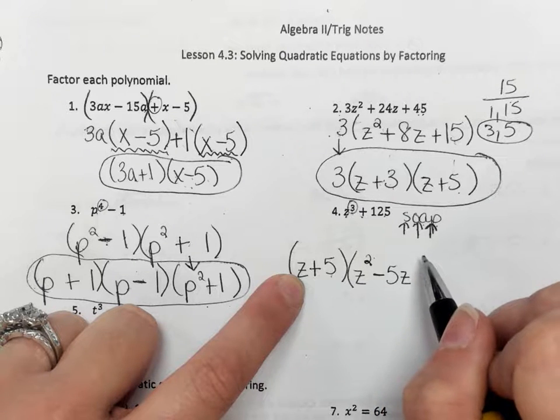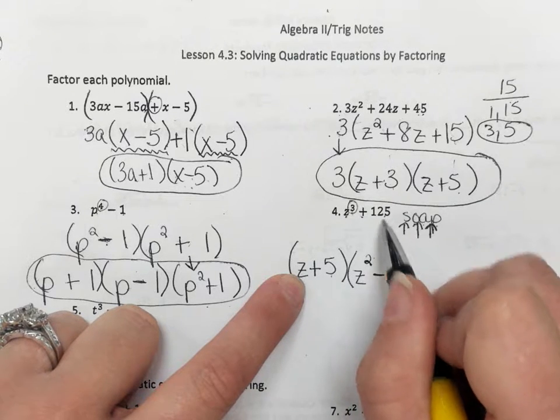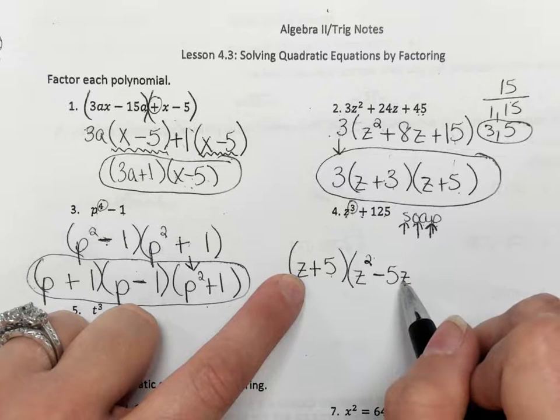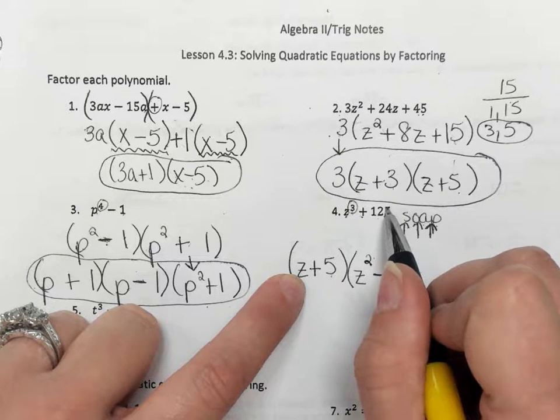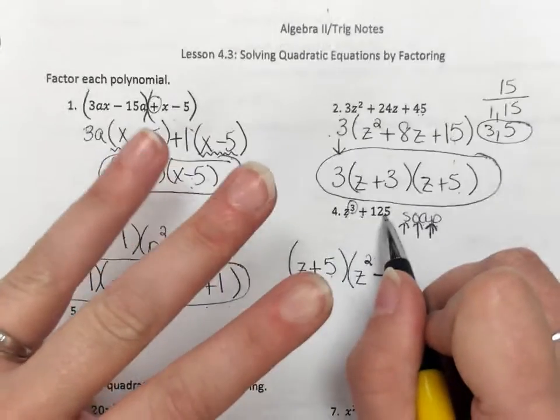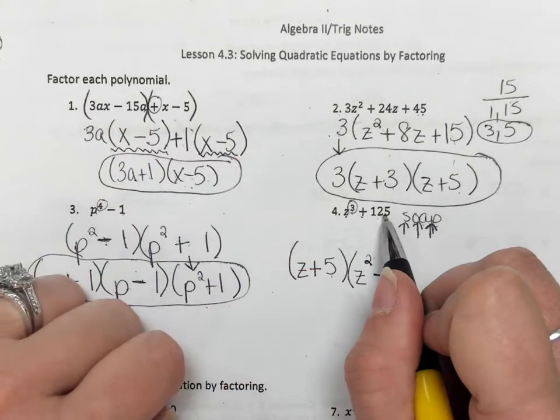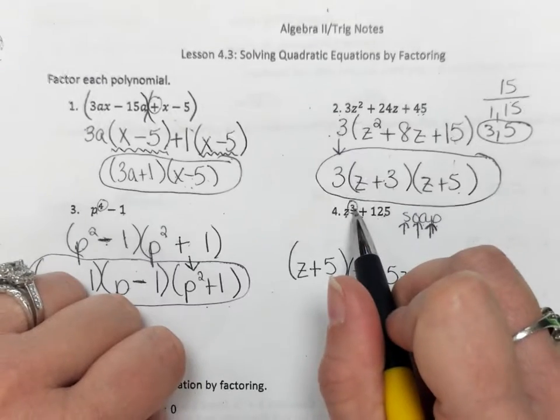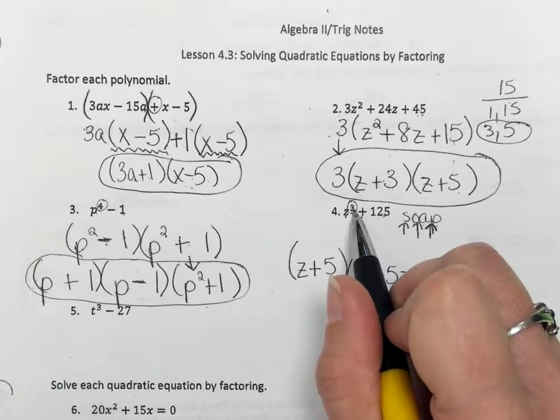What about the 125? You take the cube root of it. You got to split them up. The cube root. What's that mean? 5 times 5 times 5 is 125. There's 3 of them. 3 5s make 125. See how it's cubed? We just took this test on Friday.